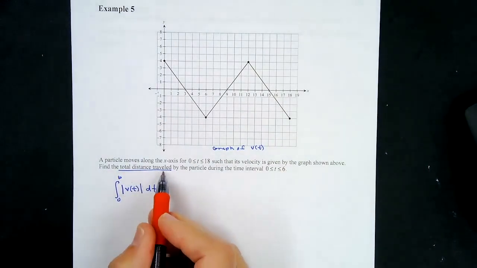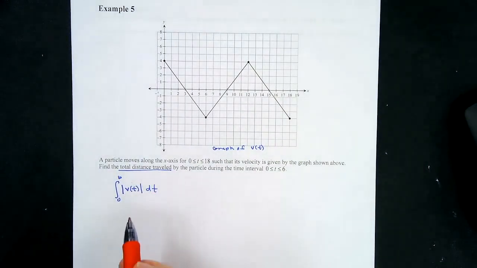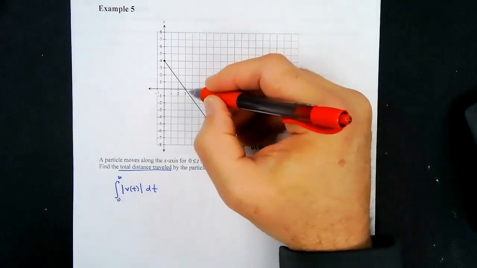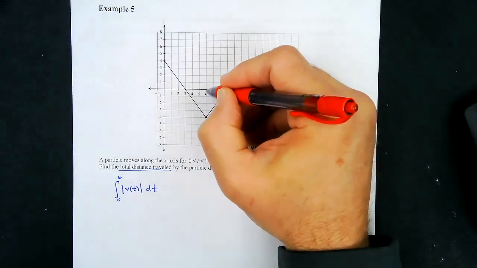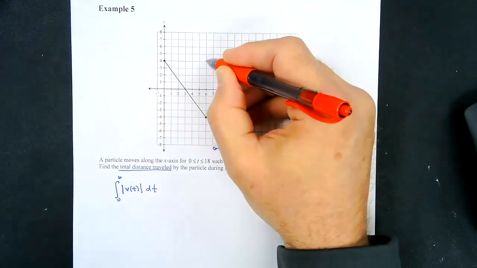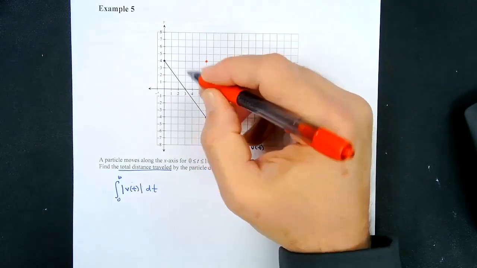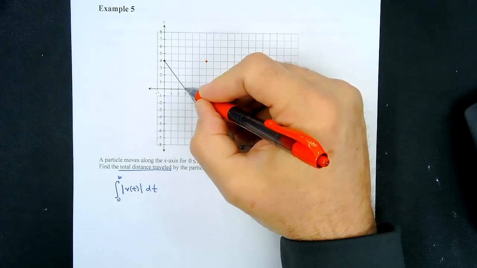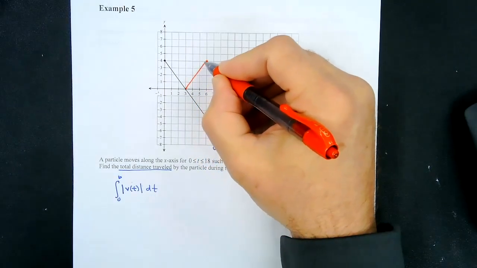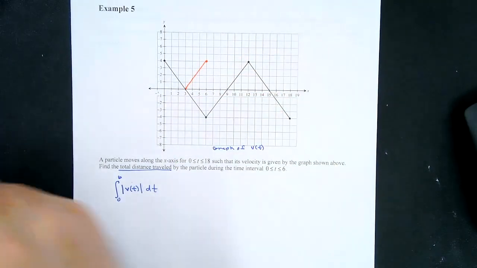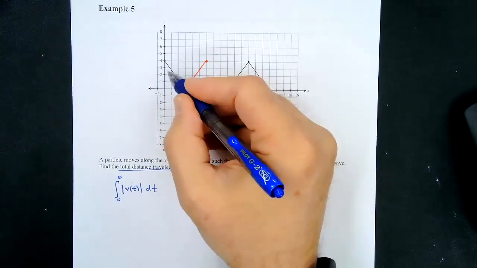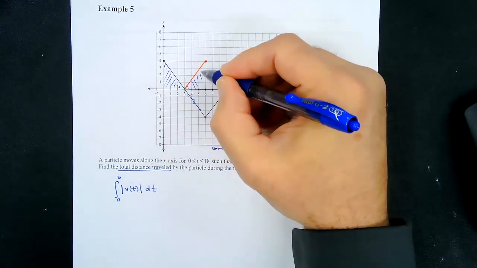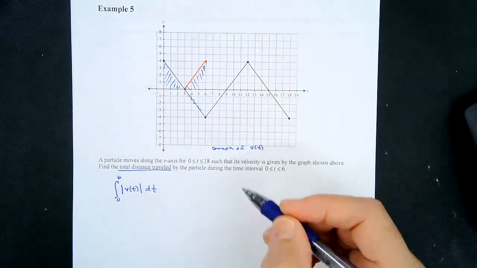To get the total distance traveled, we have to integrate the speed from 0 to 6. So right here, at 6, negative 4 becomes the positive 4 right here. This part gets removed and reflected over the x-axis, or t-axis in this case, and we come up like this. So this part is gone, and we're finding this area right here, and then this area right here, and that will give us the distance traveled.